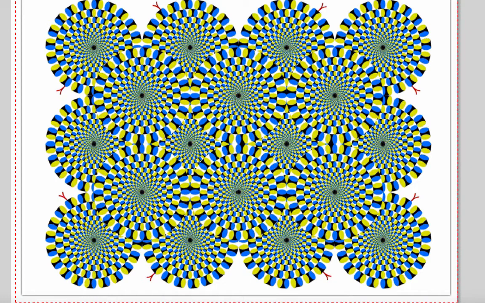So what's going on here? You have a discussion around this. The students get kind of freaked out by it. Some of them get headaches. It's all good, but how is it moving, and why is that working? Is it really moving or not?